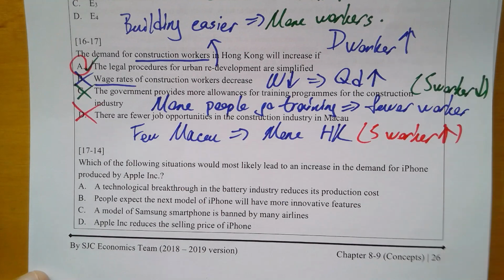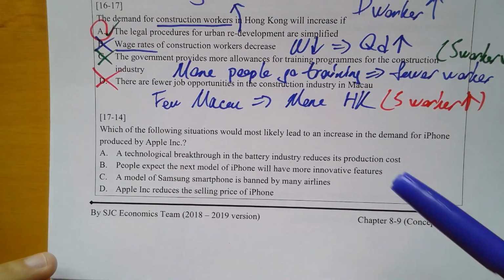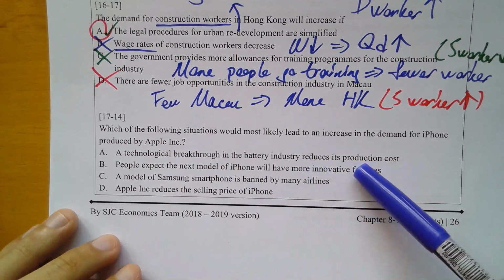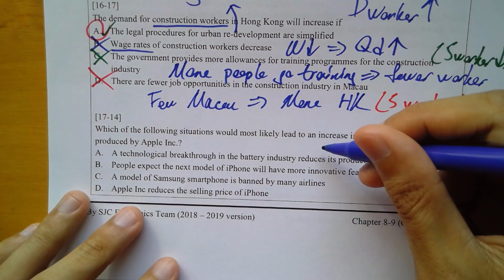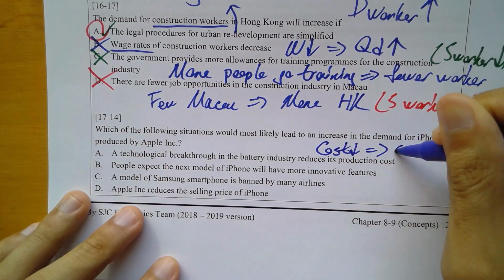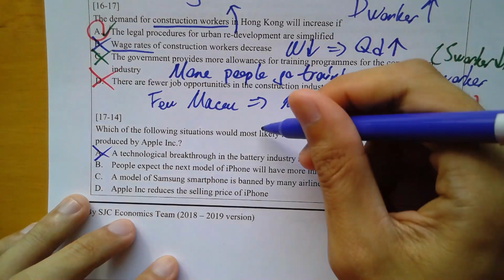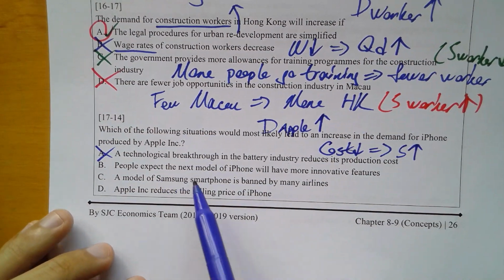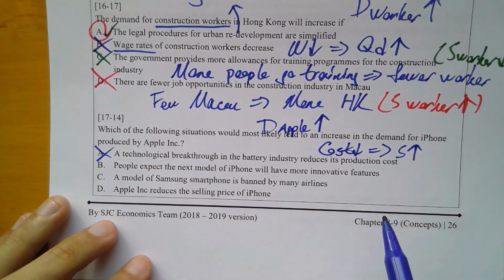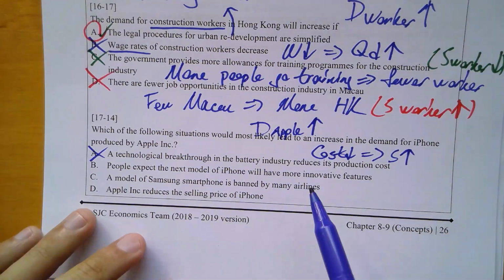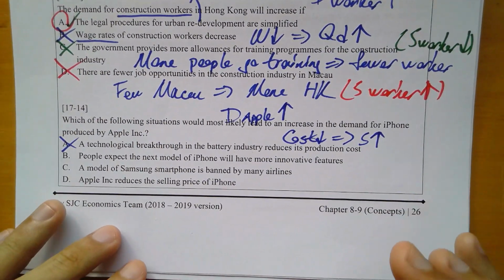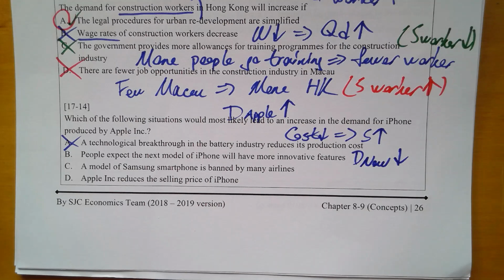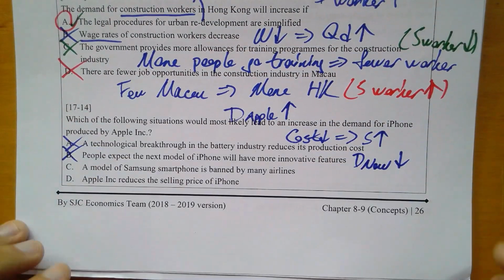Okay? Now, finally, which of the following would likely lead to an increase in demand for iPhone? Technological breakthrough reduces its production cost. What does that mean? When cost decreases, supply would increase but not demand. We want demand for Apple to increase, not supply. Okay? People expect the next model to have more innovative features. Well, if you expect more innovative features later, then I think you will not buy it now. Demand now would decrease. You would surely save money for the next generation, right? So unfortunately, no.